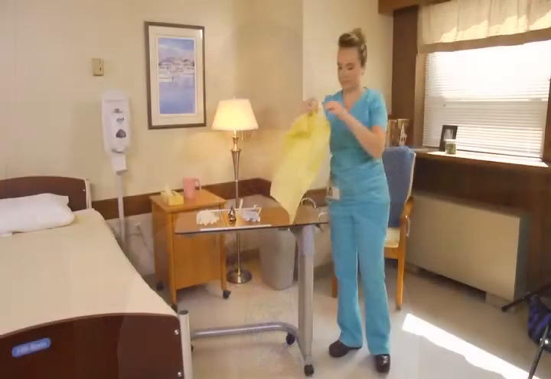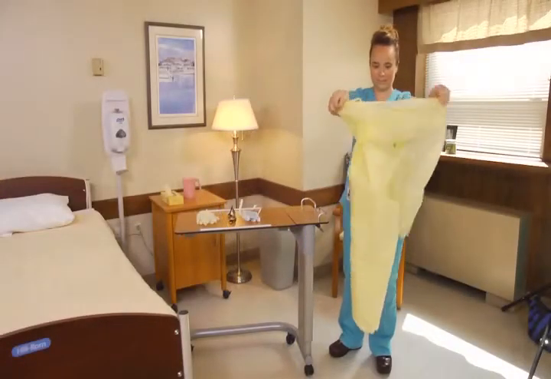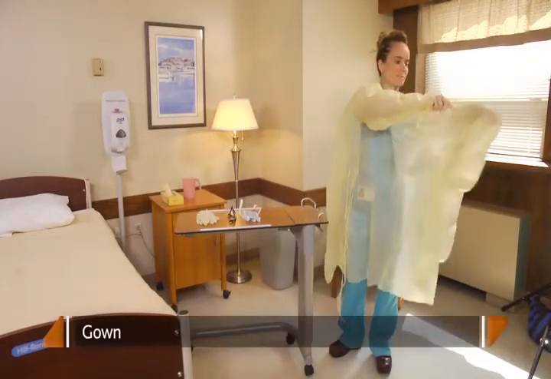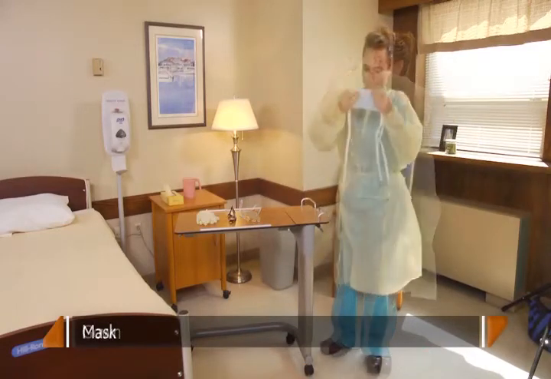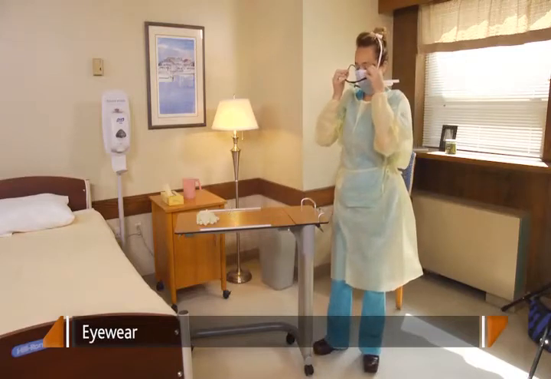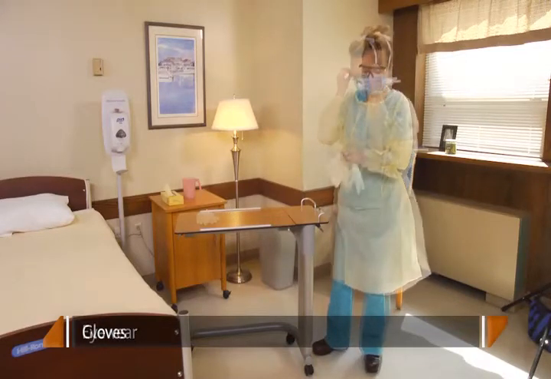The main thing to remember is that you use the PPE to block the portal of entry of any infectious microbes into your body. In any situation that requires the use of PPE, you must first start by performing hand hygiene, and then use the particular barriers that are necessary for the task at hand. In many situations, you'll use multiple barriers. In these cases, we recommend you put them on in this order: gown, mask, eyewear, and gloves.